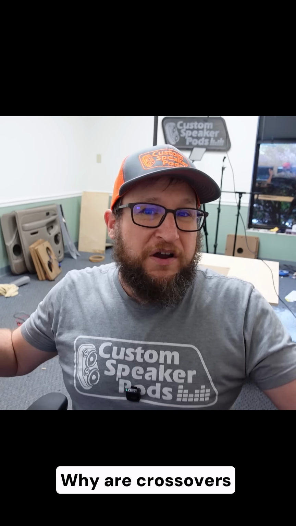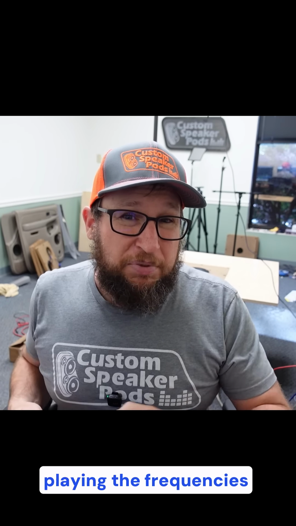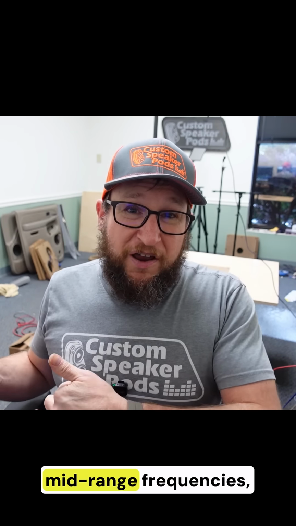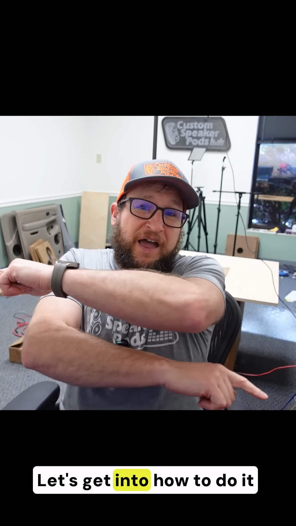Why is that important? Why are crossovers important? They are very important because you want to make sure that the speaker is only playing the frequencies that it's designed to play. You don't want a subwoofer playing mid-range frequencies, and you don't want the mid-range playing subwoofer frequencies. Let's get into how to do it and why it's important right now.